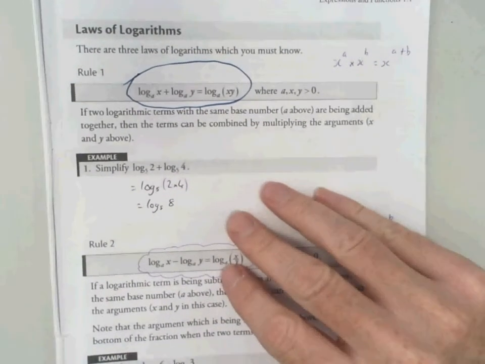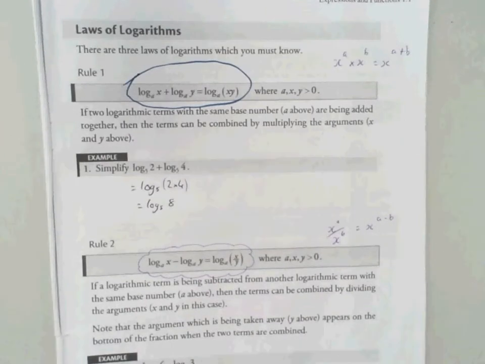Hello and welcome to Higher Maths, Logarithms and Exponentials lesson number 4, looking at the laws of logarithms.